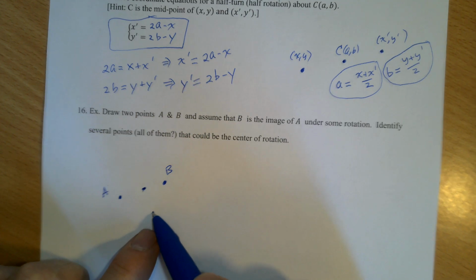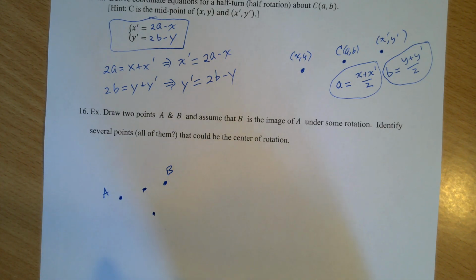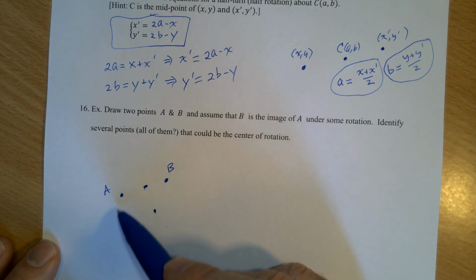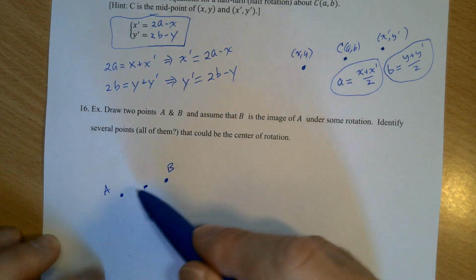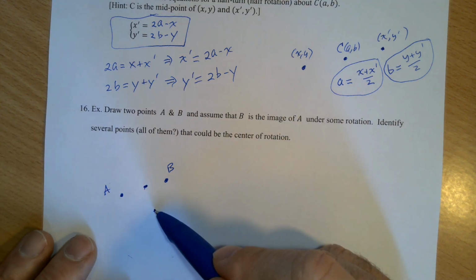Can you think, is there a circle that I could draw that would map A to B? And there is. Something like this. It would just rotate it from A to B, and this would be the center of the circle.